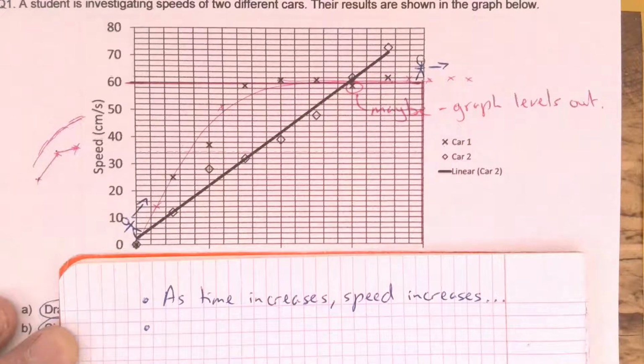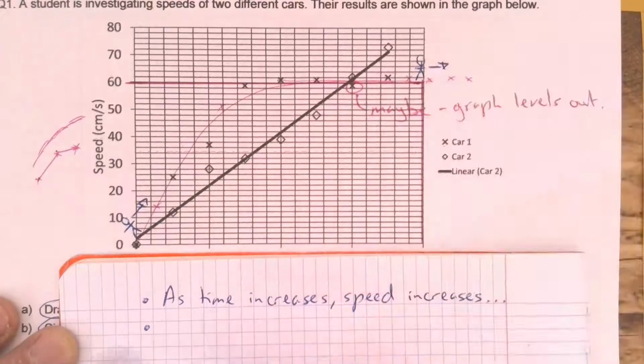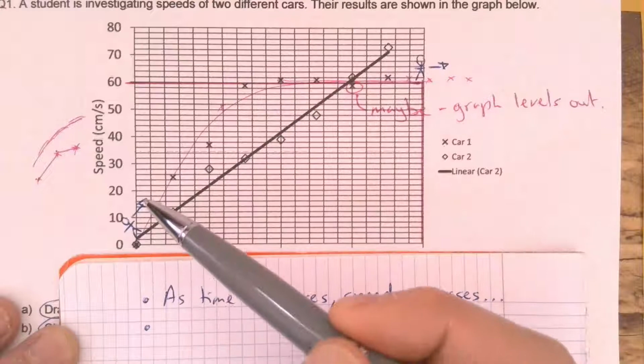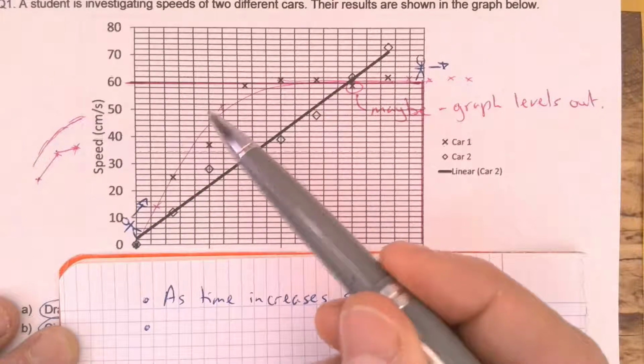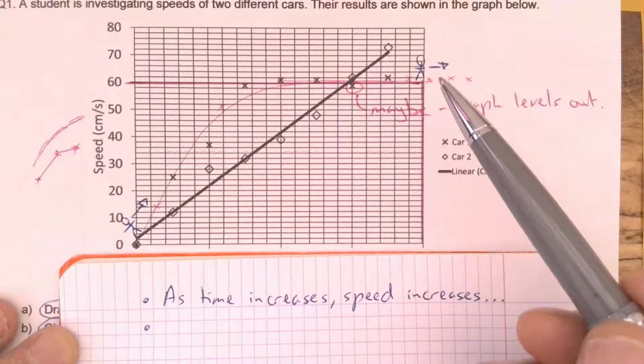What's happening to the steepness? It starts very steep, and if you can imagine walking up this hill, it's getting less and less steep. I'm still going uphill, but it's getting less steep until eventually it flattens off entirely. It's not steep at all.